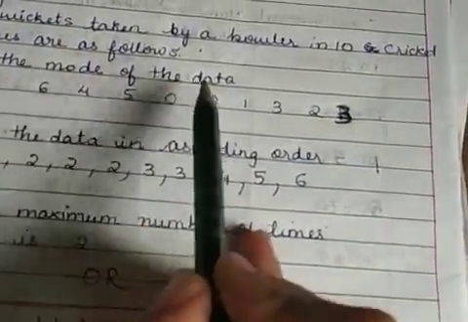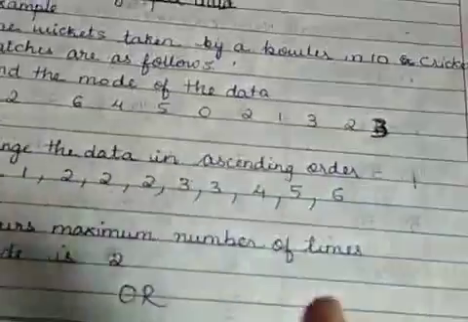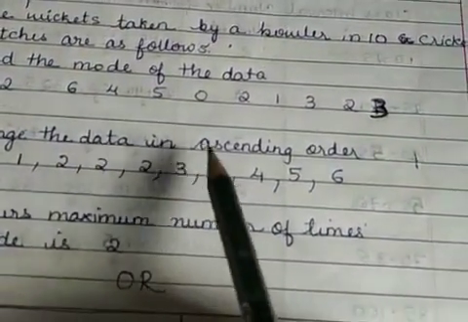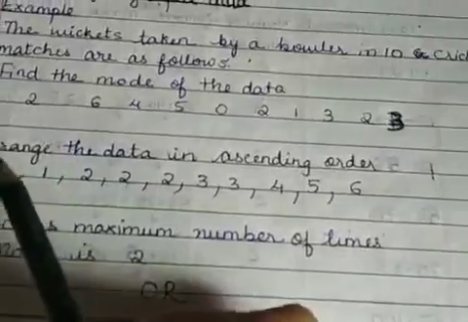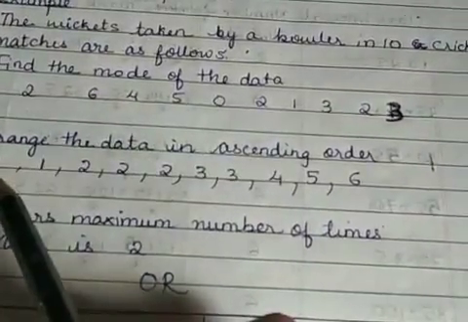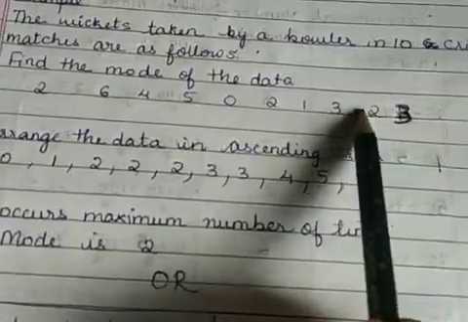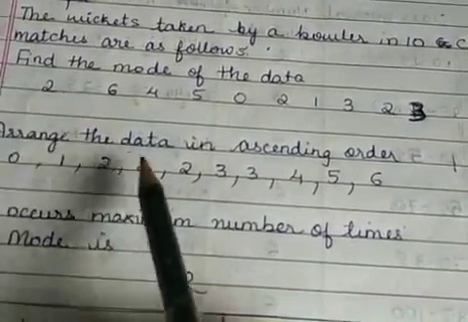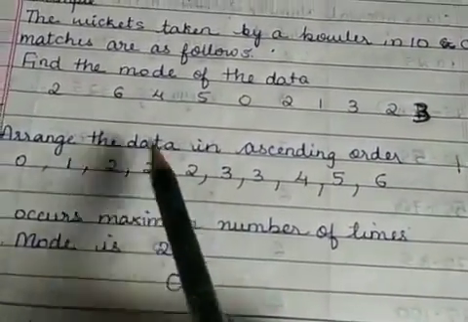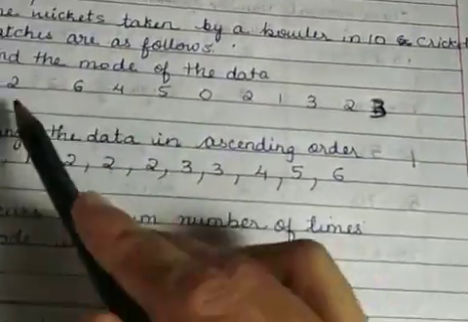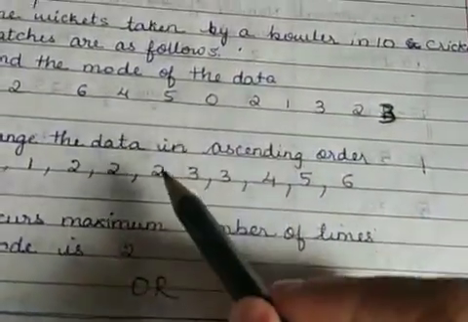Now for an ungrouped data, to find the mode, the first step is that we arrange the data in ascending order. So we have 1, 2, there is another 2, and also a third 2. So there are three 2s. You have to list all the 2s, not just once. You have to write the number of times it occurs in the given data.